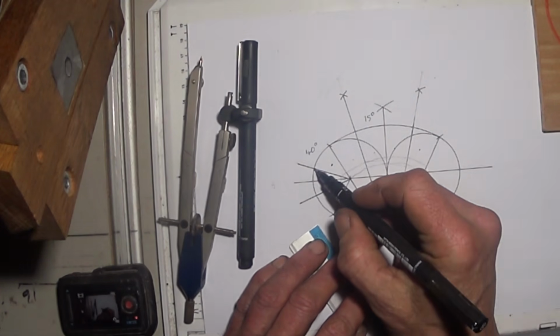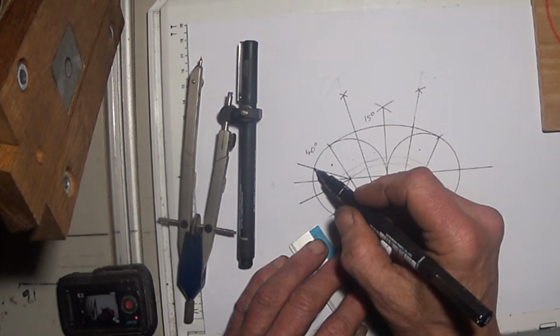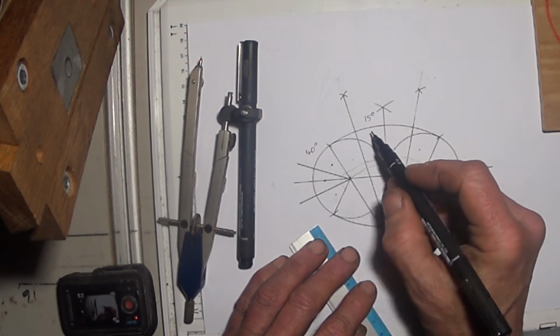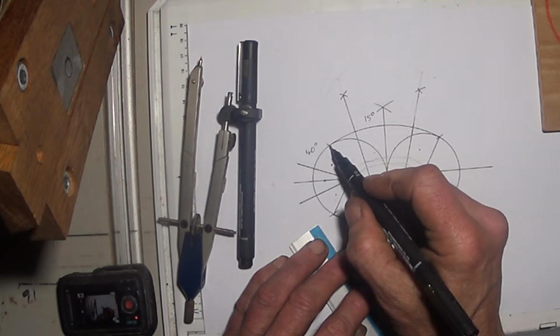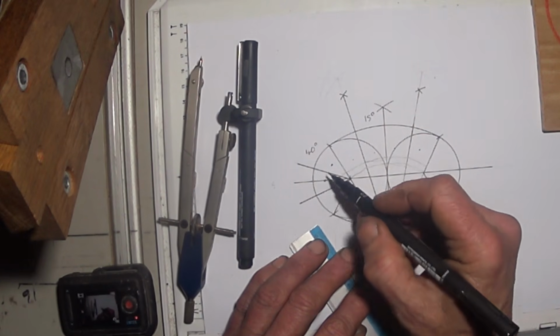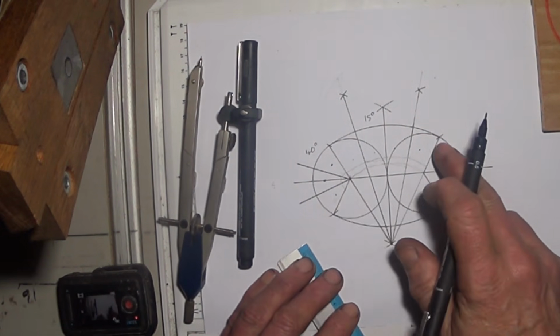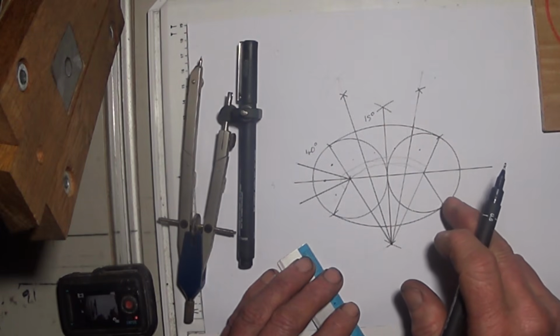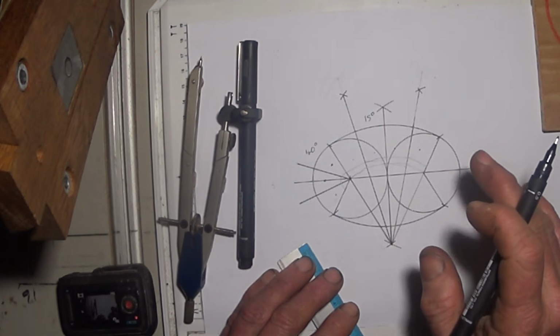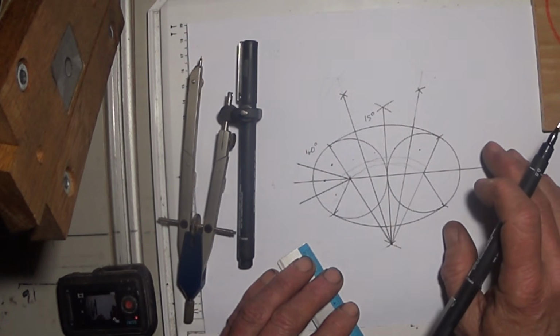And it turns out that the length of these arc segments is a little bit less than the length of these segments. I think it's a fifth smaller, but the fact that everything's uniform side to side, it's symmetrical, it shouldn't be that noticeable.